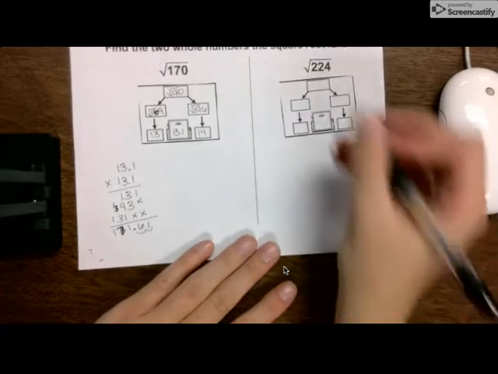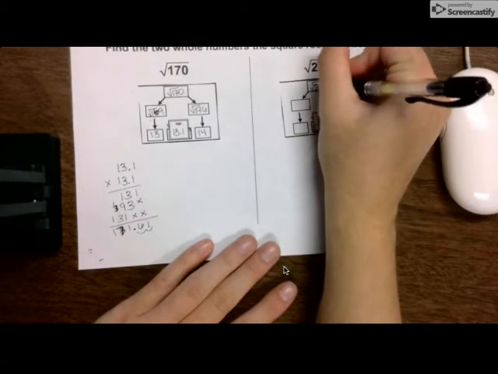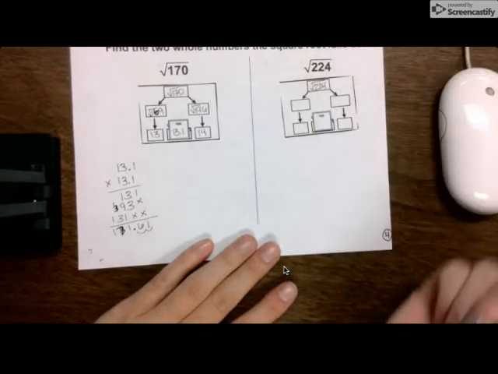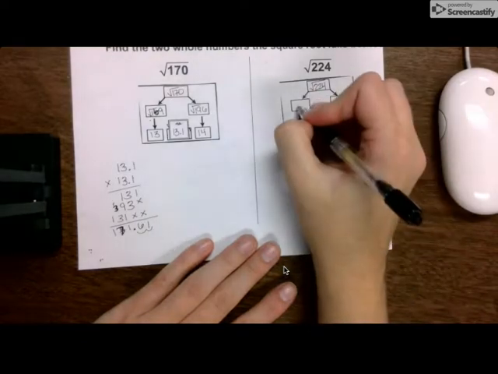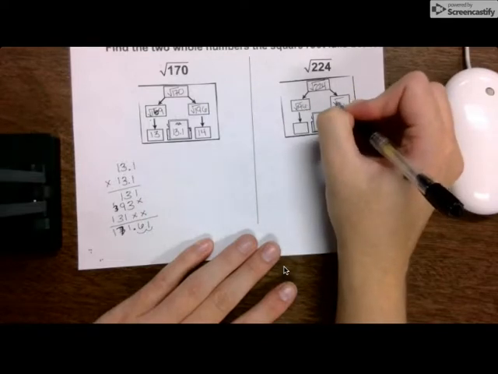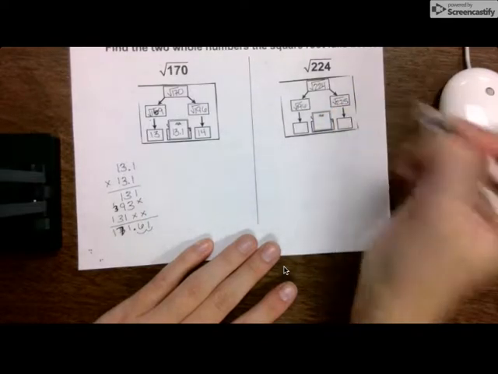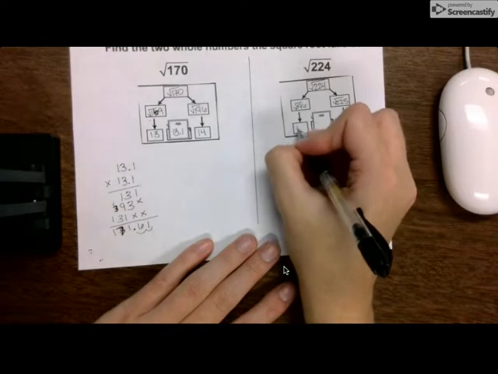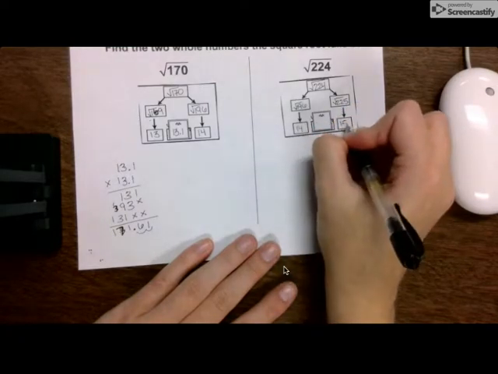We're going to do the same thing for the square root of 224. That is going to be in between 196 and 225. That is going to be in between 14 and 15.